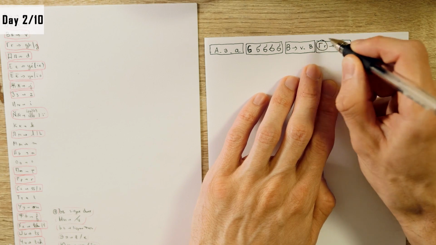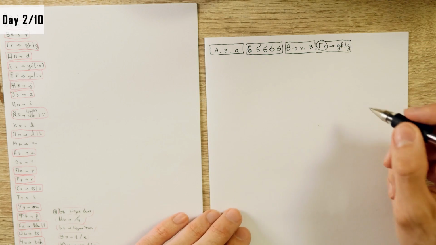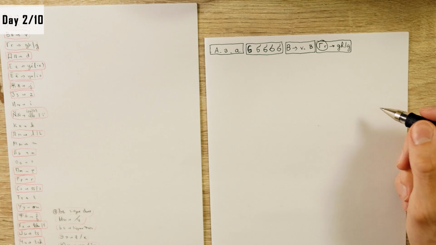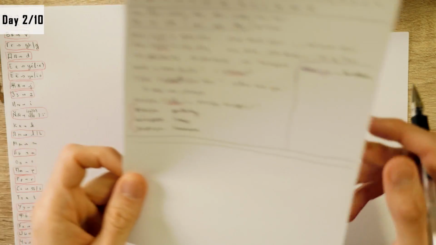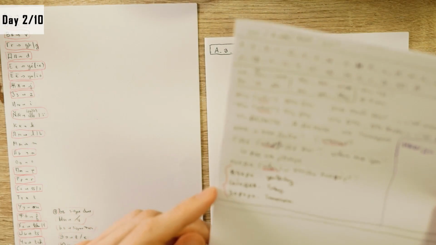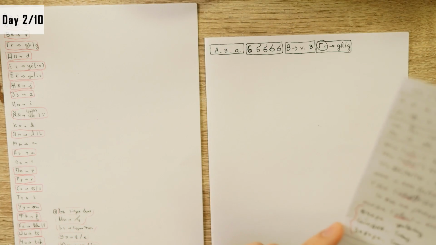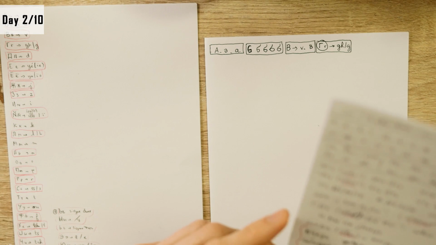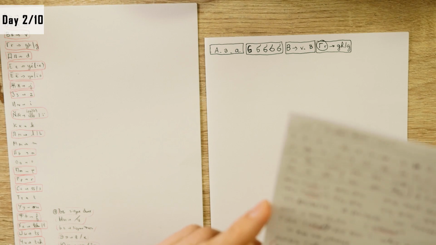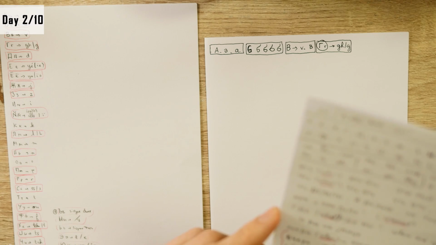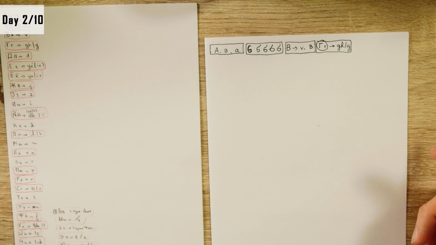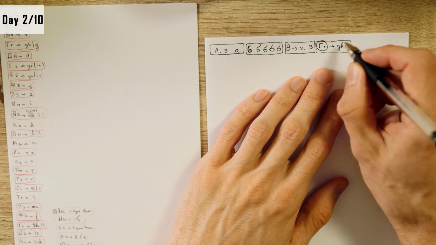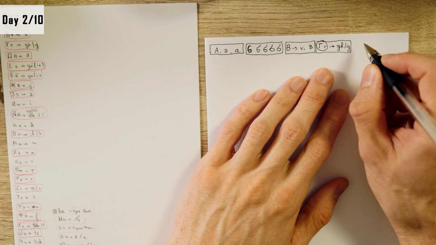It seems like there are some exceptions, and I don't know if I wrote something over there. No, it's not here, maybe. Yeah, maybe I will write the words a bit after that. So it will be some kind of G sound.